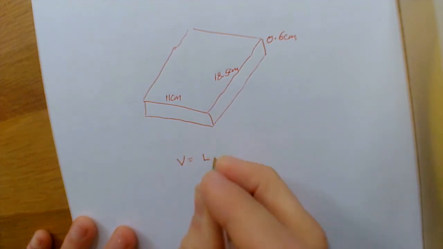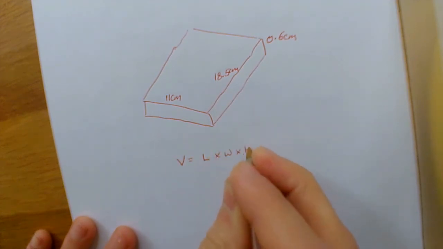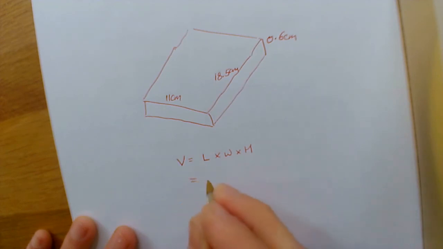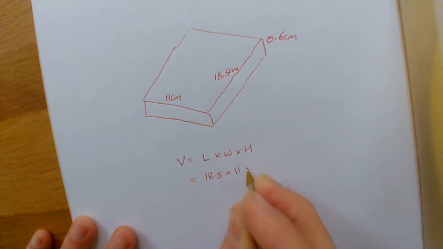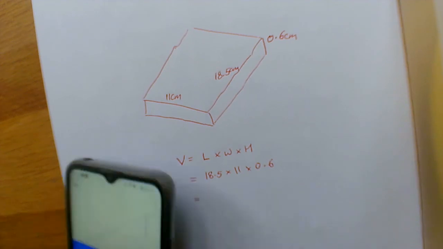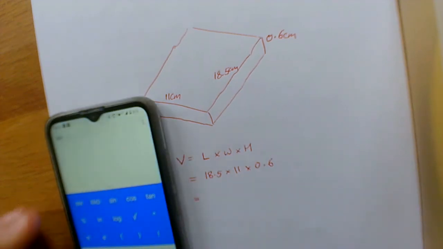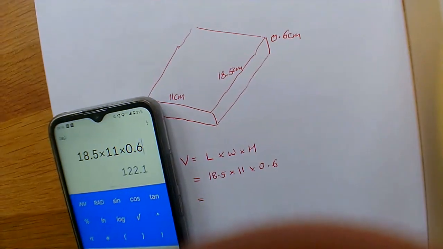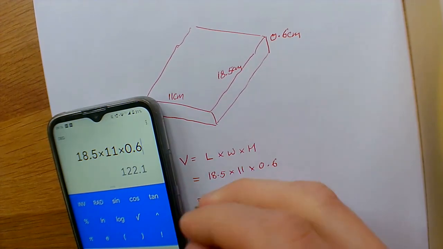Volume equals length times width times height. The length is 18.5, the width is 11, and the height is 0.6. Now we can get our calculator out and find out what that value is. So we can do 18.5 times 11 times 0.6. And it gives us 122.1 centimeters cubed.